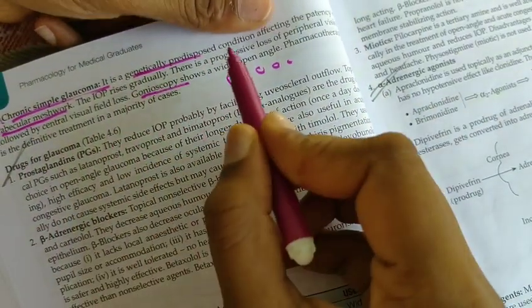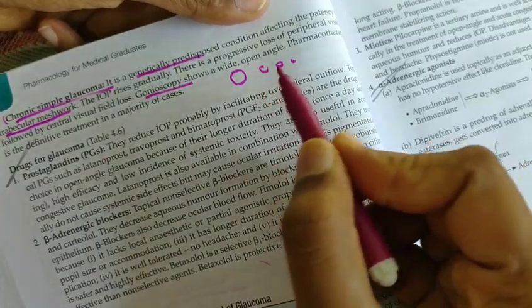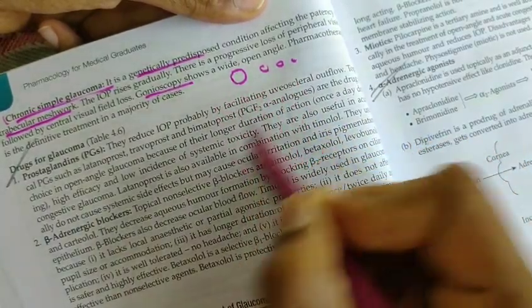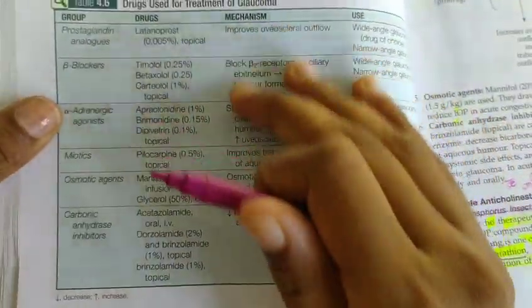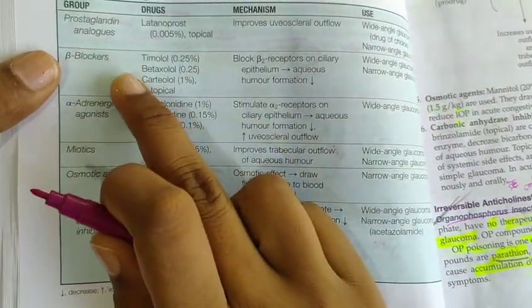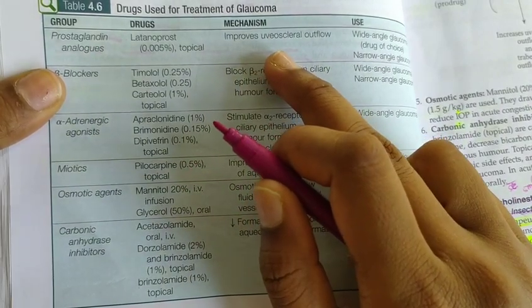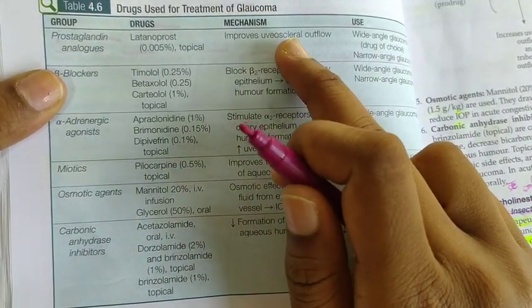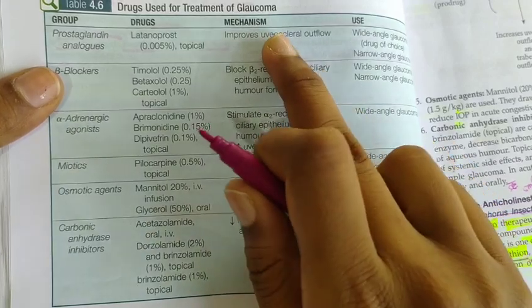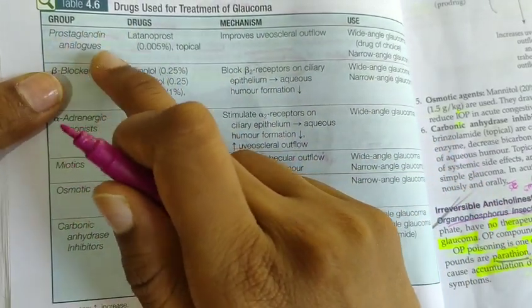So pharmacotherapy is the definitive treatment for this case. We have to give drugs in order to increase the trabecular meshwork drainage. The drugs used for glaucoma are prostaglandin analogs. What they do is increase the uveoscleral outflow, which is usually 10%. That will be increased by prostaglandins.